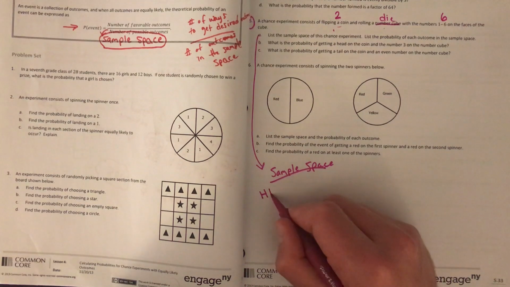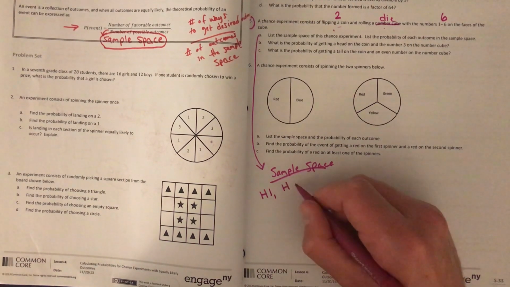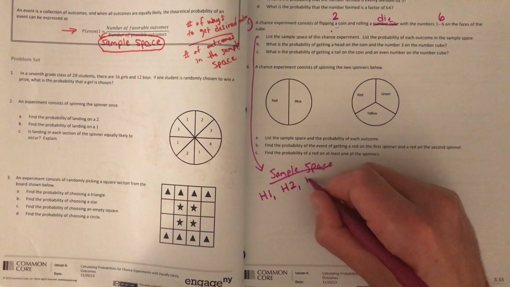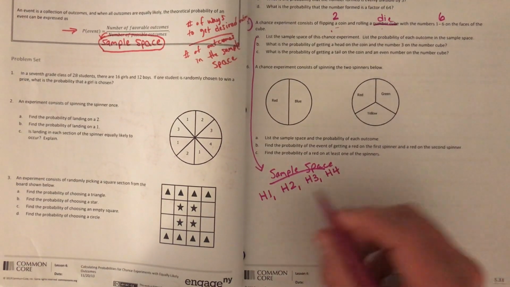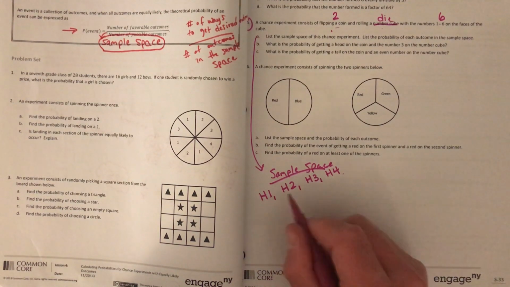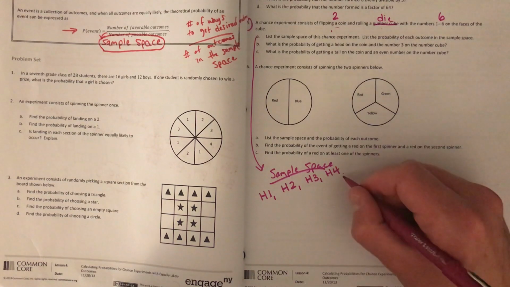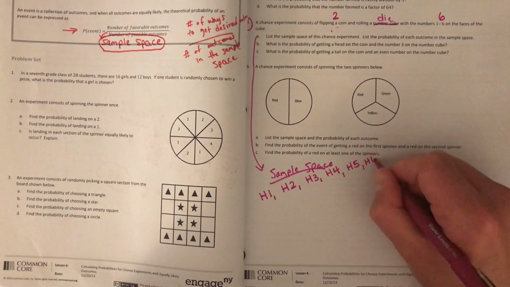I could get heads on the coin and then 1 on the die. Heads on the coin, 2 on the die. Heads on the coin, 3 on the die. Heads on the coin, 4 on the die. Notice I'm only putting the commas between the outcomes. I'm not putting a comma between H and 2. That would be too confusing. So heads and then 5, and heads and then 6.